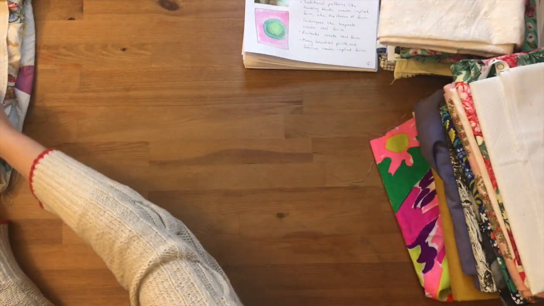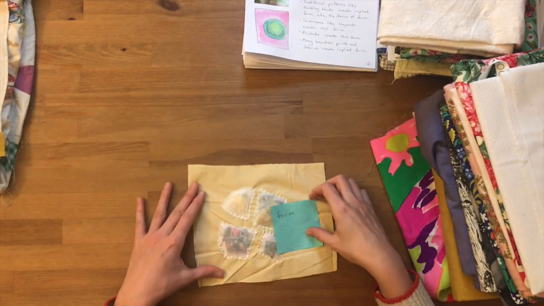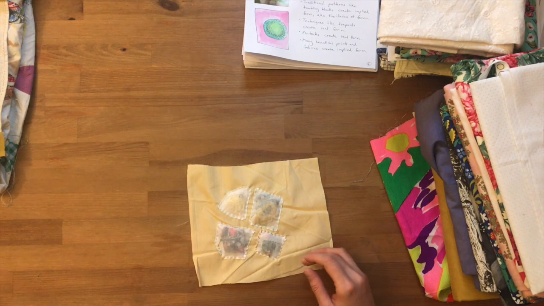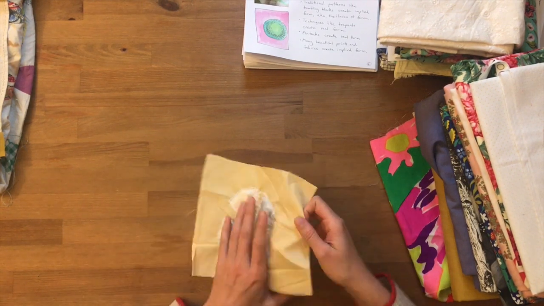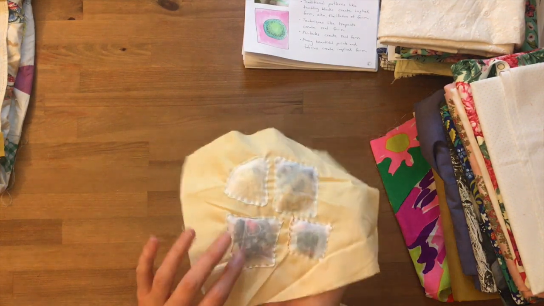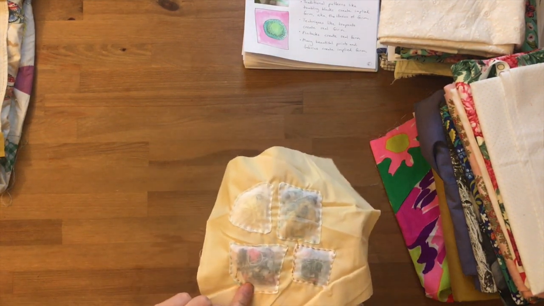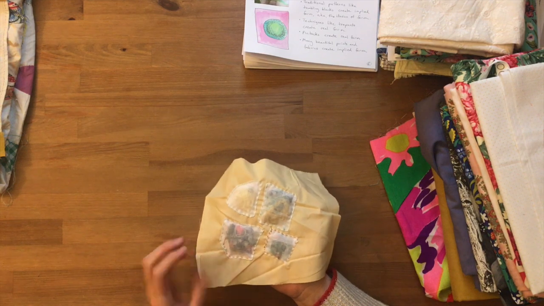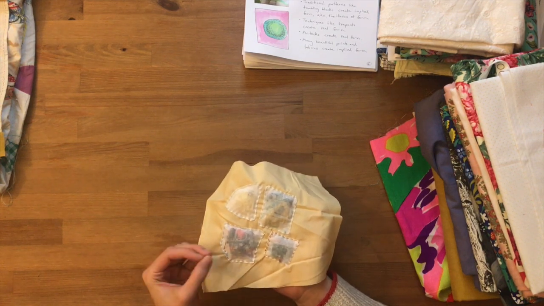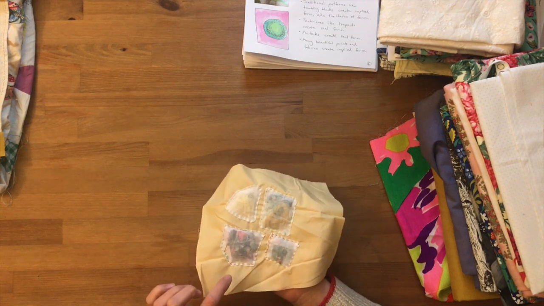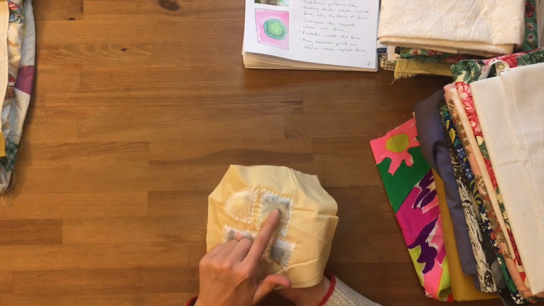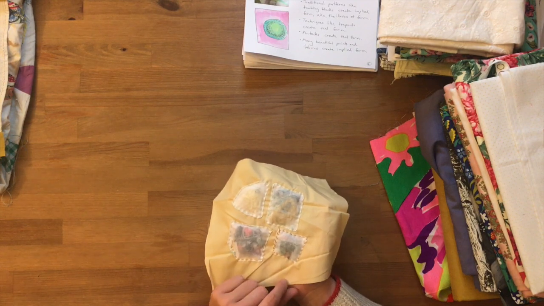The block that I have made to represent form, again, I've used a yellow background, and I have done some trapunto. I think it's really fun to make my trapunto three-dimensional. So trapunto is inherently three-dimensional. I think it's fun to use transparent fabrics so you can see what I have used as stuffing in my trapunto.